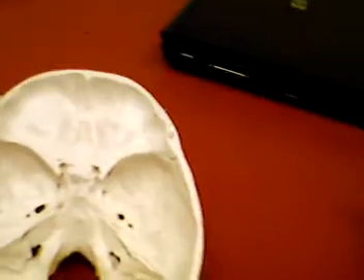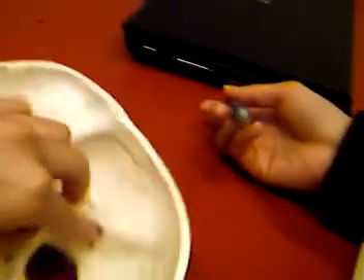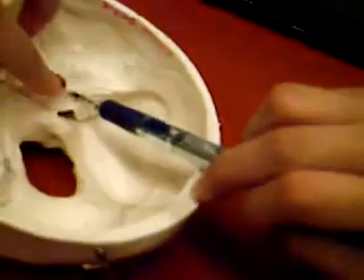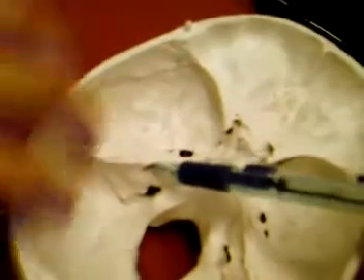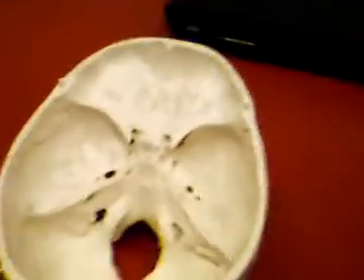And then the internal auditory meatus. That one right here. That one right there. And this one, right above the jugular foramen. Okay, and that's the lateral view, or internal view, of the skull.